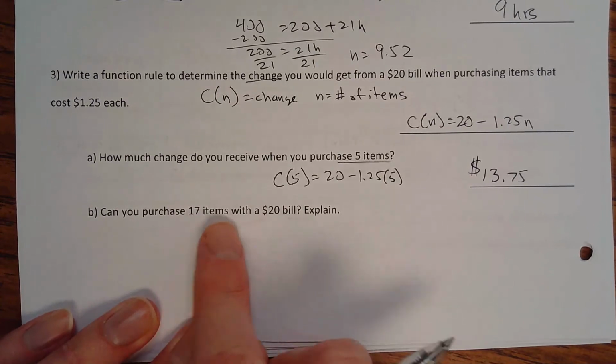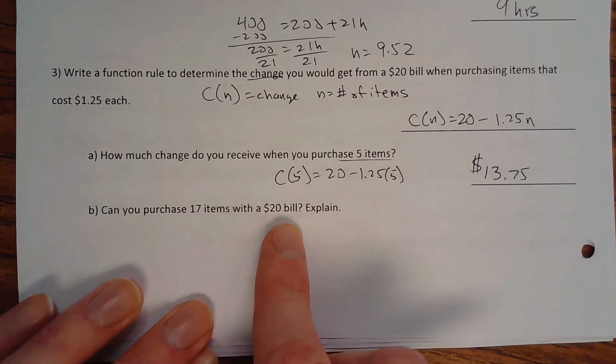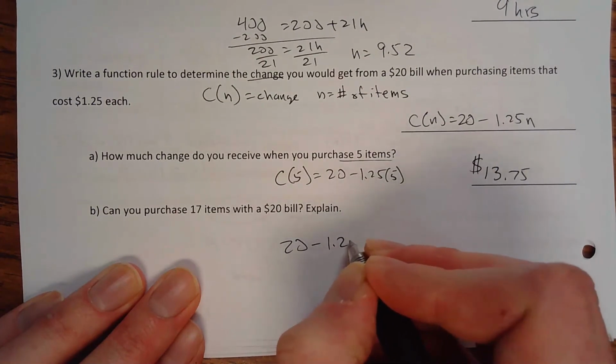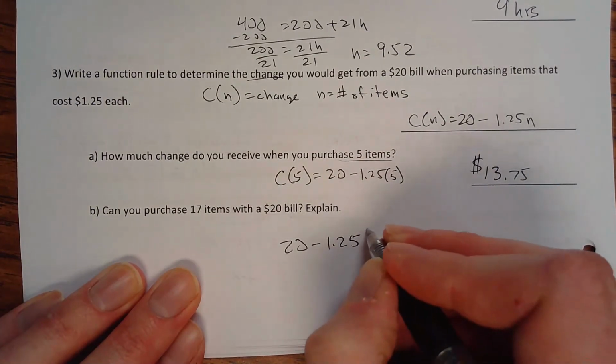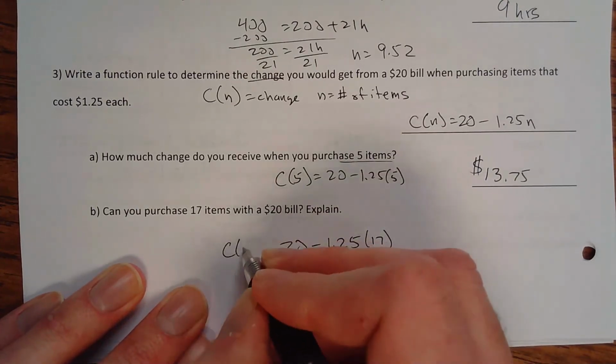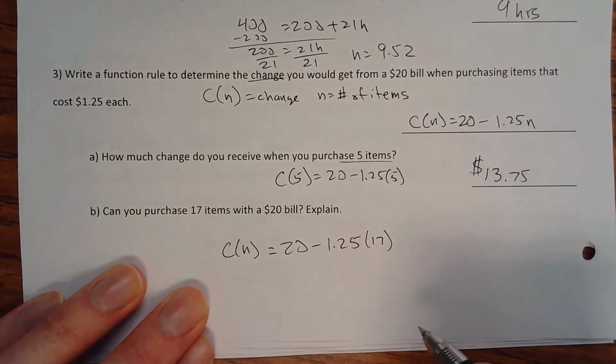And then let's change things up a little bit here. Can you purchase 17 items with a $20 bill? So we want to know, if I buy 17 items, what would my change be? So what is my change? Now, if I get change back, that means I can purchase this.